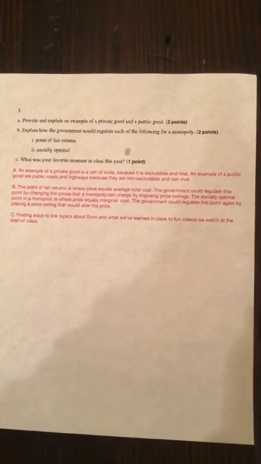Okay. Lastly, question 3, provide and explain an example of a private good and a public good. I said an example of a private good is a can of soda because it is excludable and rival. That means you can prevent people from getting it. And also there's rivalry within that good. An example of a public good are public roads and highways because they're non-excludable. Anyone can use them and they're non-rival because there's not other industries for this. Only the government can provide it.